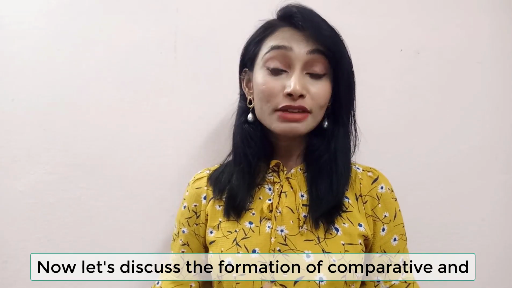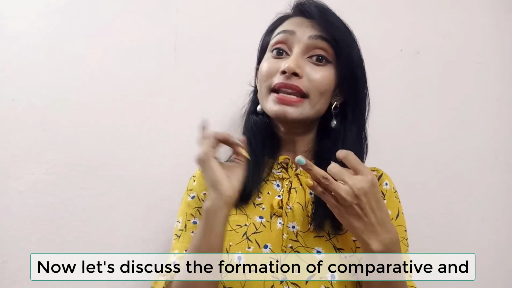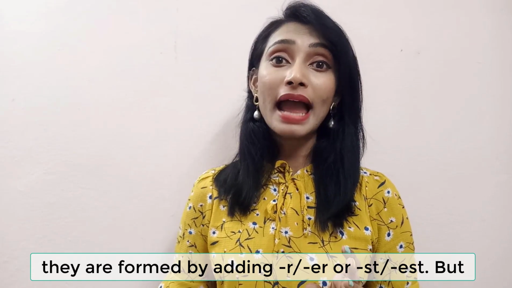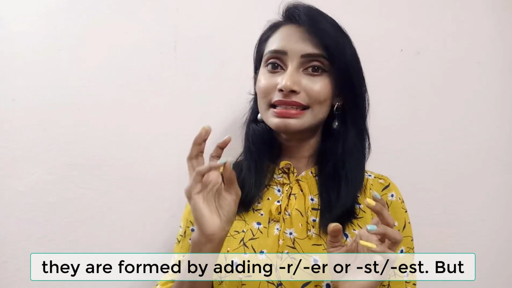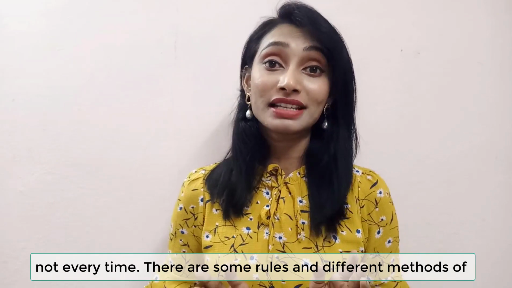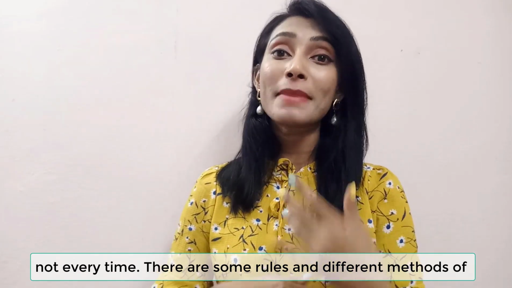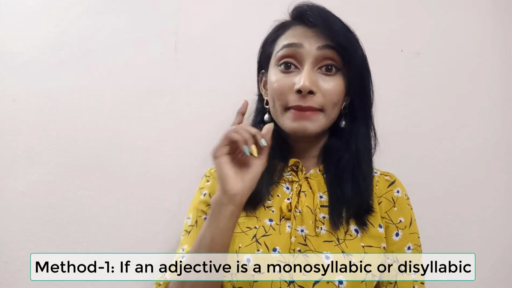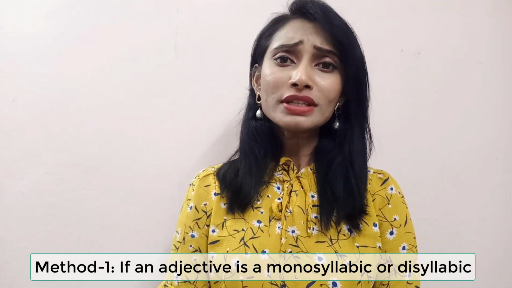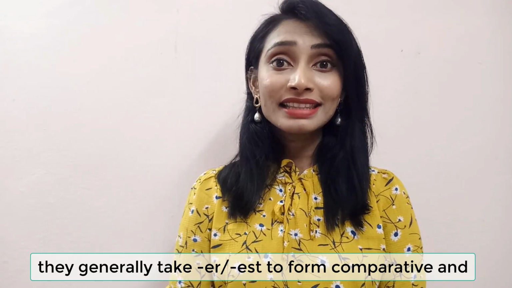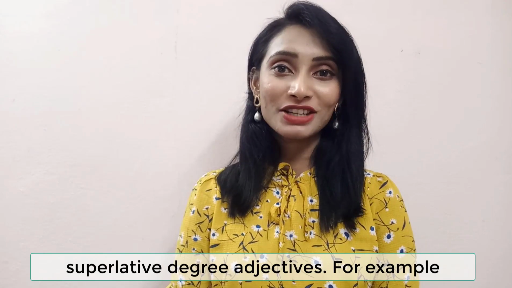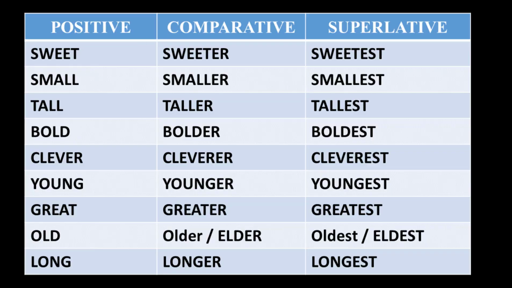Now let's discuss the formation of comparative and superlative degree adjectives. I told you generally they form by adding "r" or "er," "st" or "est," but not every time. There are some rules and different methods of forming them. So now let's see what those methods are. Method 1. If an adjective is monosyllabic or disyllabic, they generally take "er" or "est" to form comparative and superlative degree adjectives. For example, sweet, sweeter, sweetest.